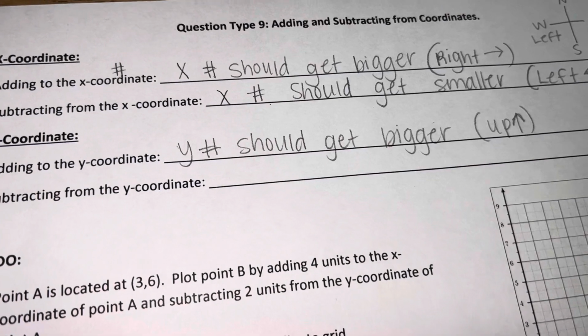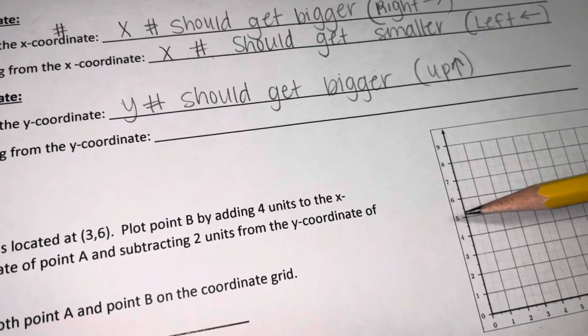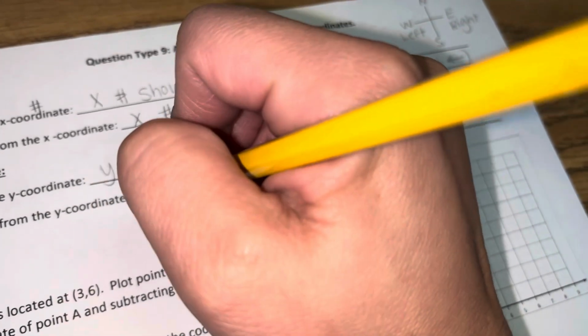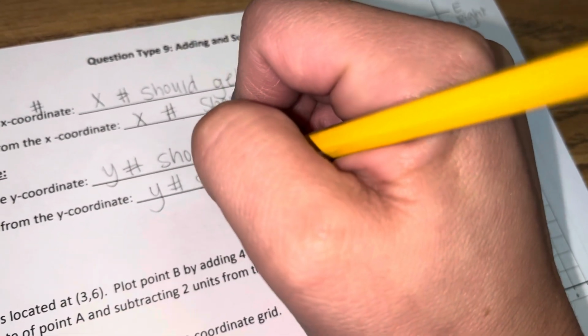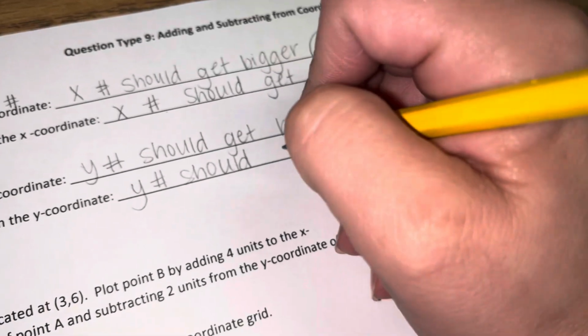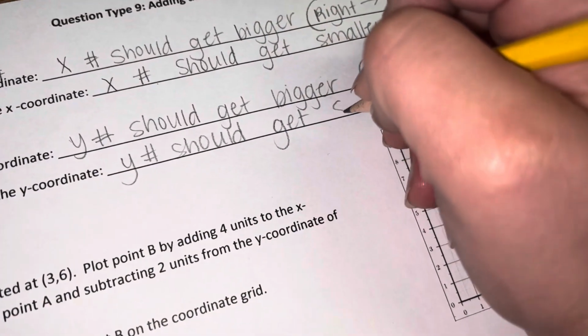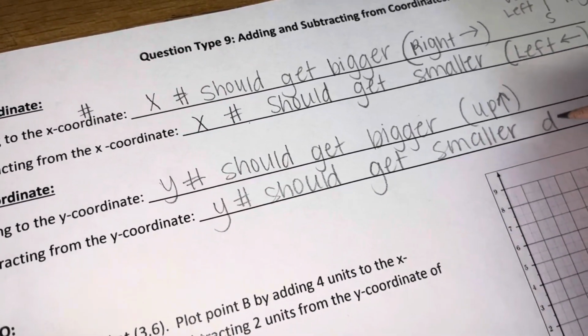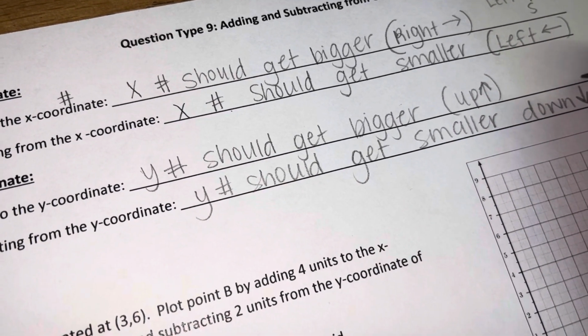And if you're subtracting from the y, then you should be working your way back down to 0. So I'm going to put that my y number should get smaller, which means you would be moving down. So I'll put down and then just an arrow that points down.